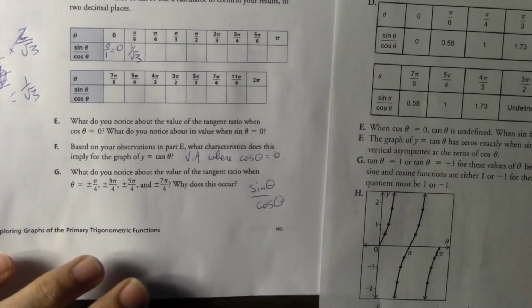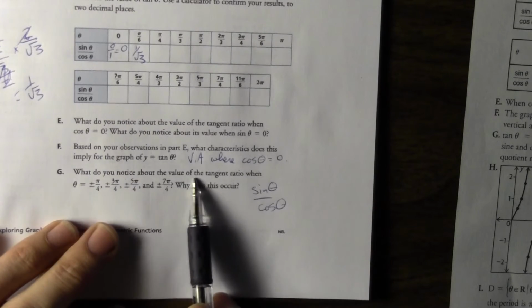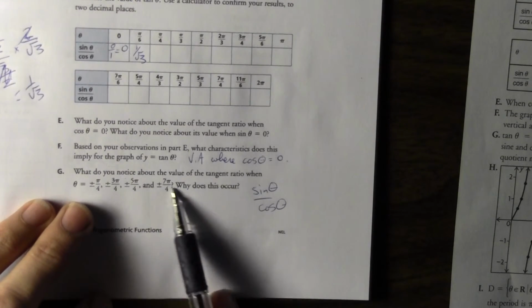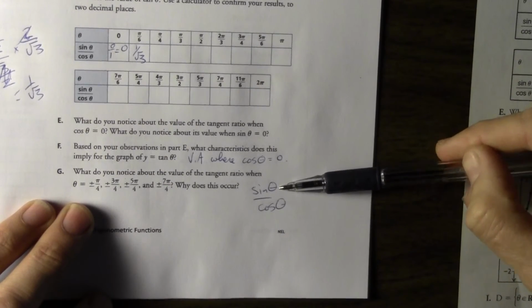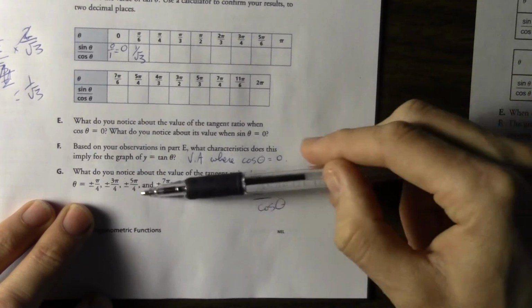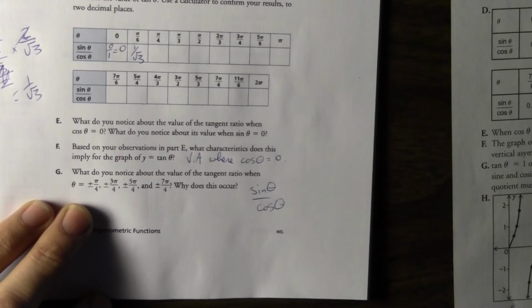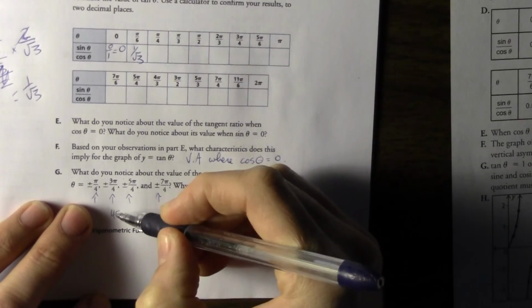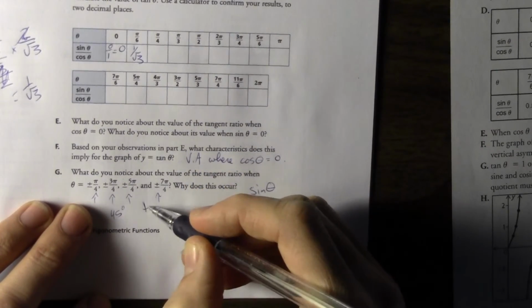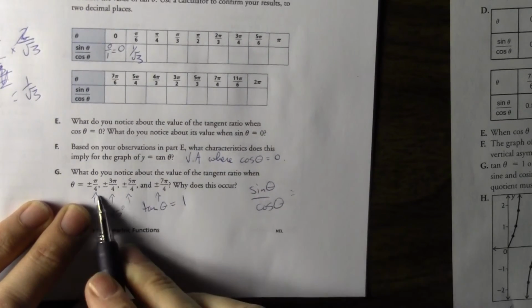What do you notice about the value of the tangent ratio? When theta is equal to these values, we notice that the value of the tangent ratio is equal to the sine value over the cos value of those same ratios. Actually, in each one of these cases, I believe they're variations of 45 degrees. Sorry, so in each case, the tan ratio would be 1. Okay, and that's because it's sine over cos, so they're the same values in each one of these.